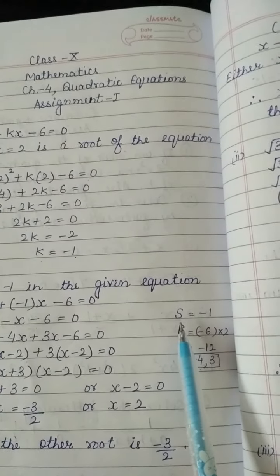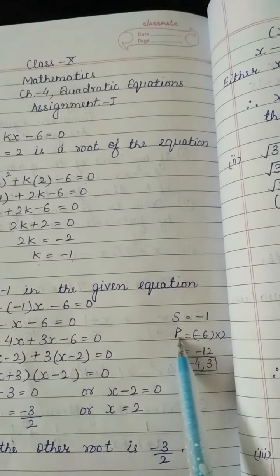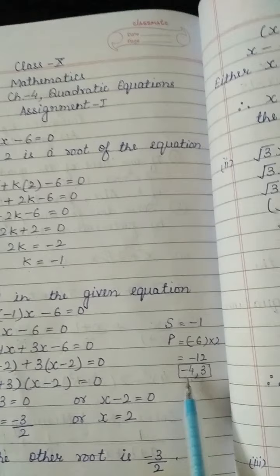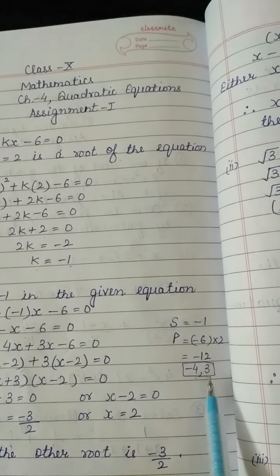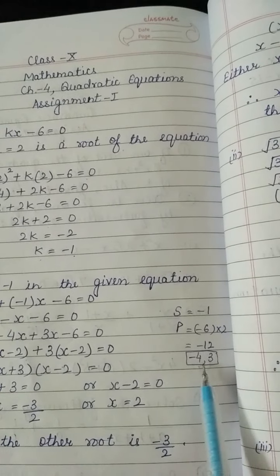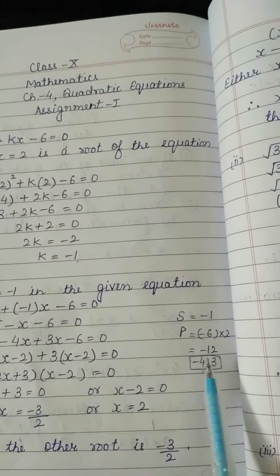So we need two numbers with sum −1 and product −6 × 2, which is −12. Two such numbers are −4 and 3. If we add these numbers, we get −1, and if we multiply them, we get −12.